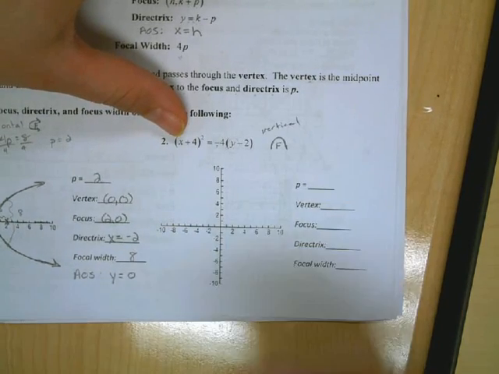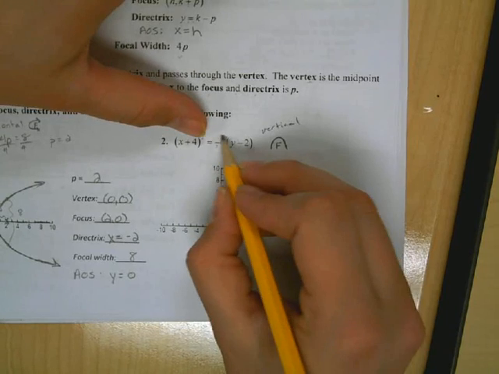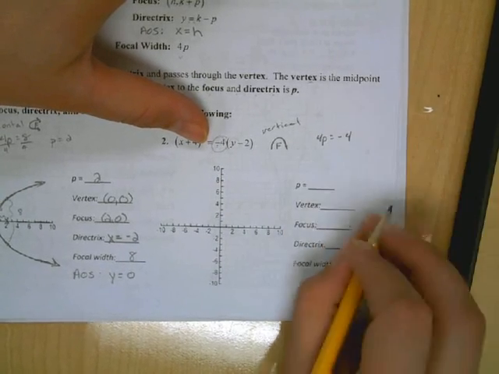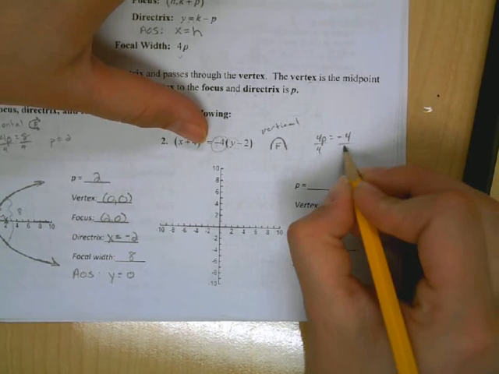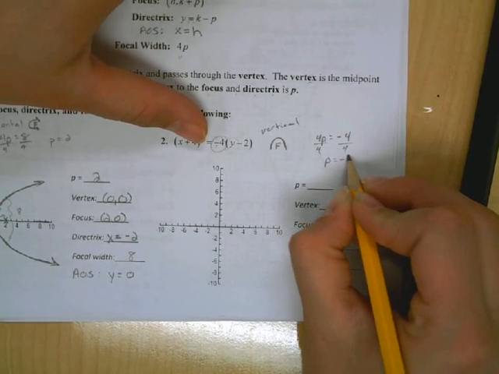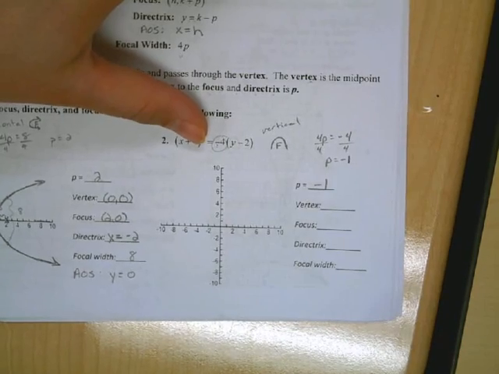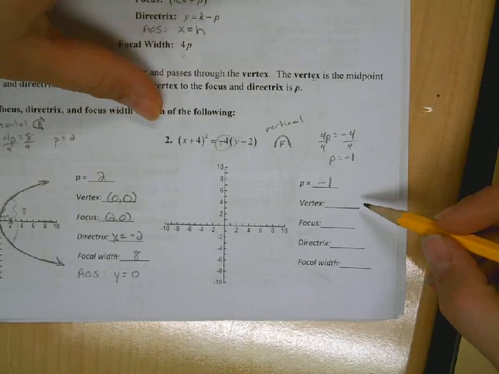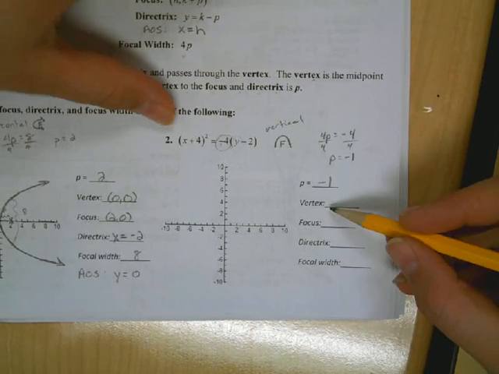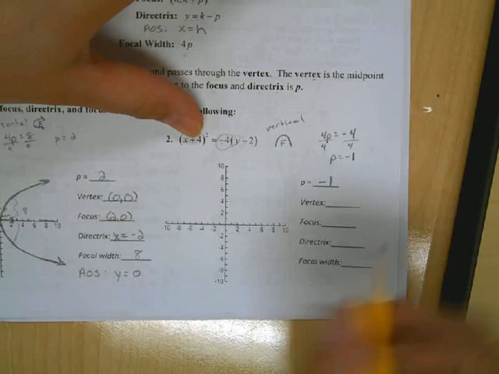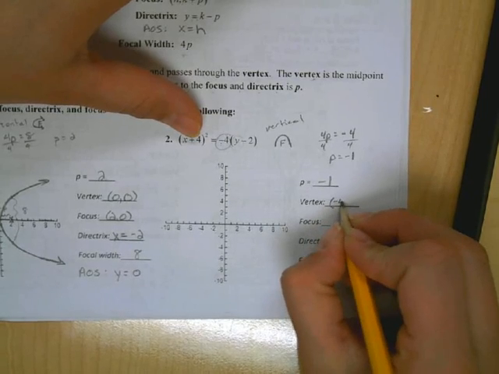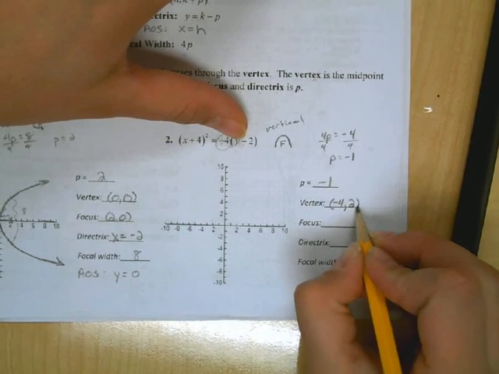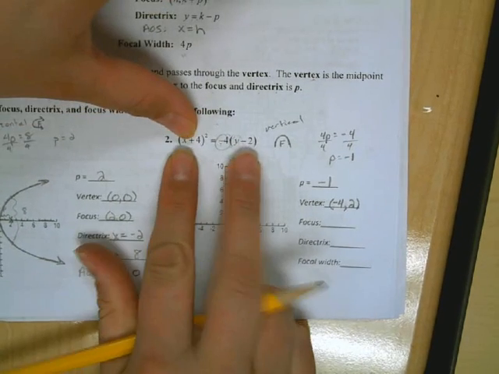Alright, so now find my p value. This is 4p, always. So 4p equals negative 4. Divide by 4, so p equals negative 1. I also have to find my vertex. Again, we find this like we did the center. Look at what's added to x. So x plus 4 becomes minus 4. Y minus 2 becomes plus 2. Always change the signs. X goes with x, y goes with y.